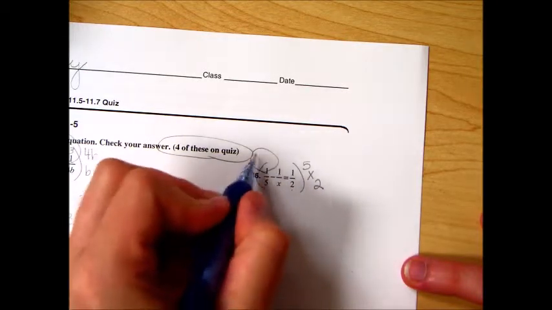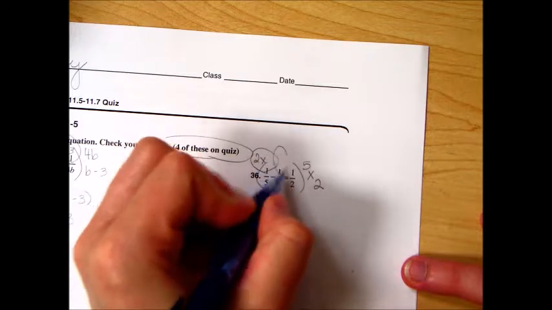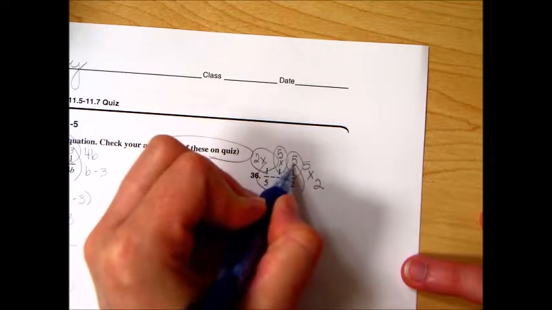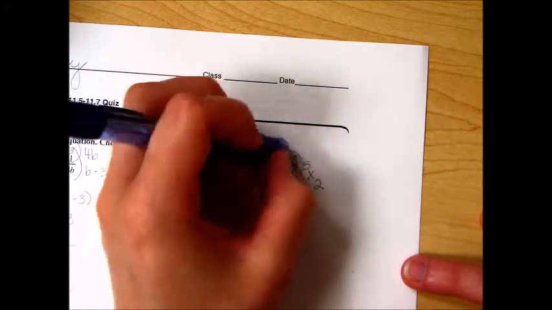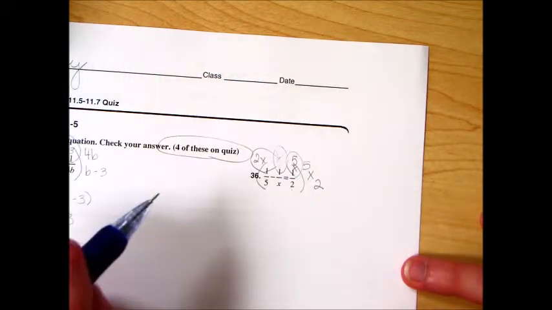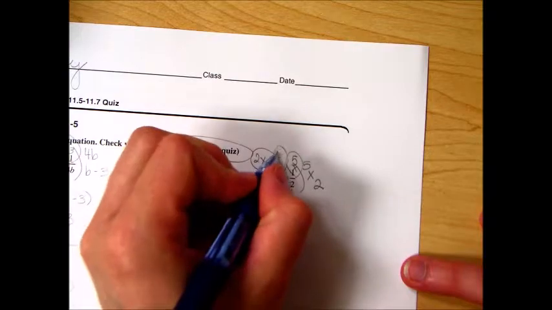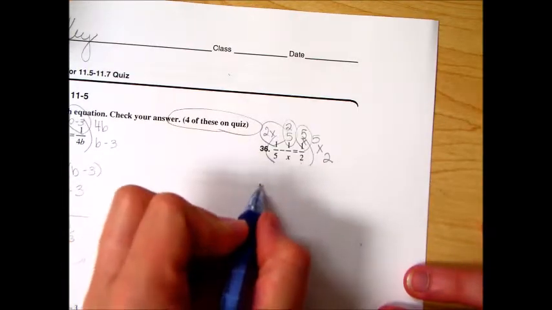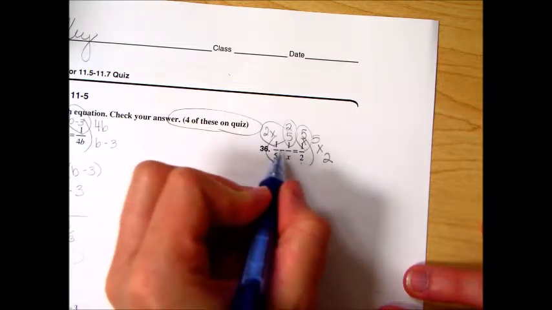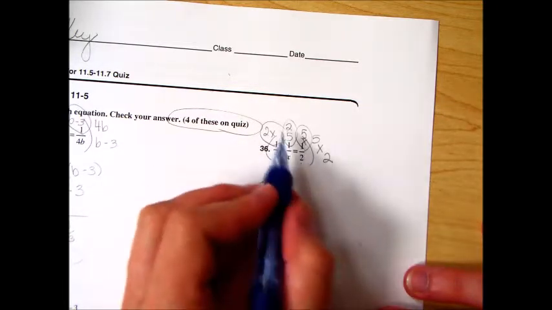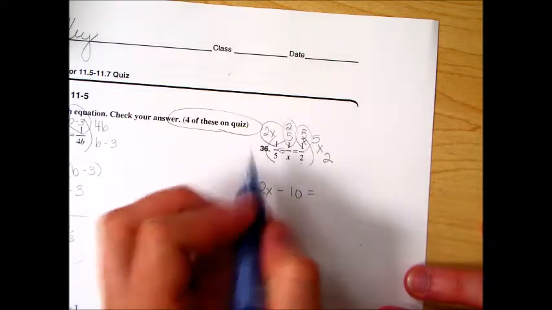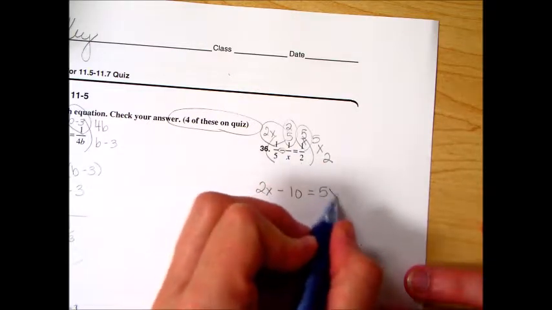This one needs a 2 and an x. This one needs a 5 and an x. This one needs a 5 and an x. I apologize, the middle one does not need a 5 and an x. The middle one needs a 2 and a 5. My bad. So the first circle, when you multiply, gives you 2x minus the second circle gives you 2, 5, that makes 10 when you multiply, equals, this circle makes 5x.